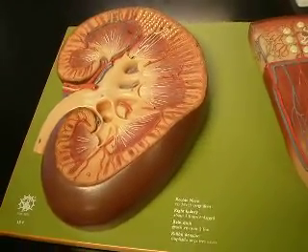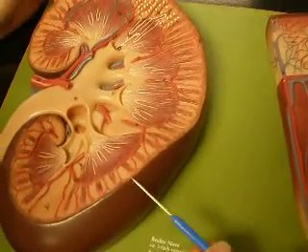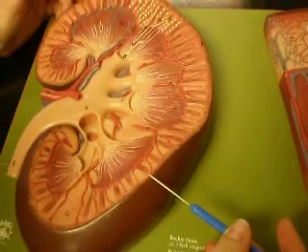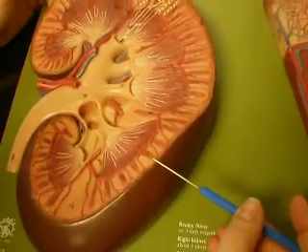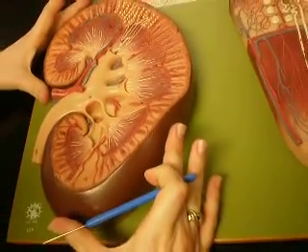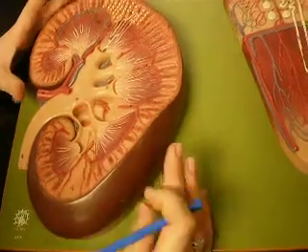Okay, looking at the different anatomy of the kidney, the brown here would represent the fibrous capsule that surrounds the kidney. It basically seals it off, so if you get an infection in the kidney, it doesn't spread to other organs. You would have an adipose capsule around here too that helps protect the kidney by absorbing shock.